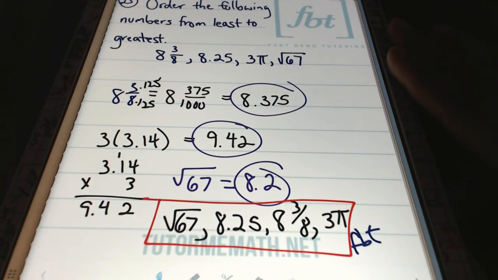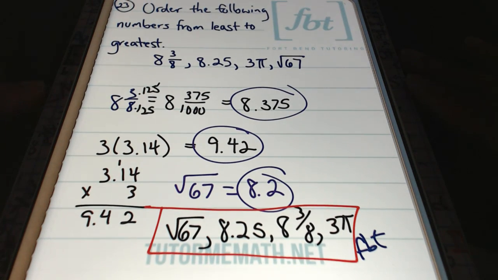That's right. Red boxing it. And that's how we are putting these values, these real numbers, in ascending order from least to greatest.